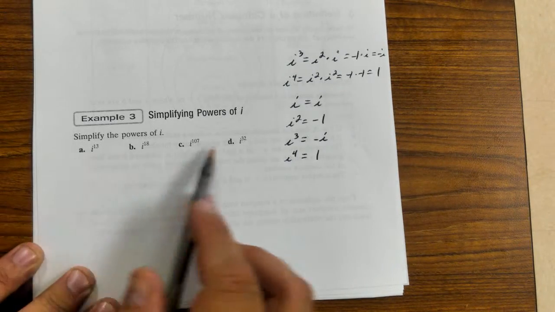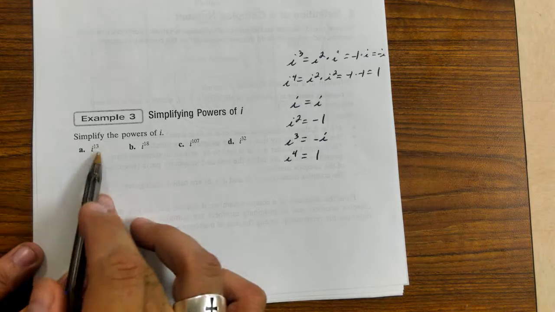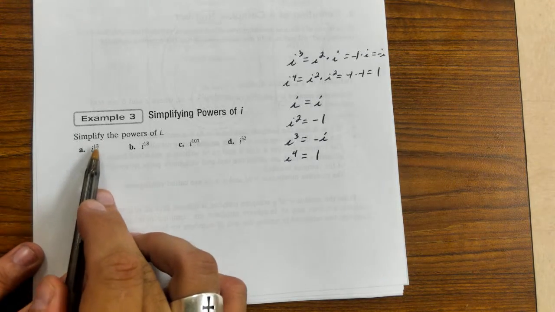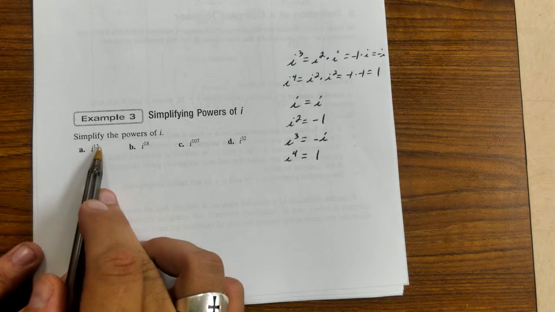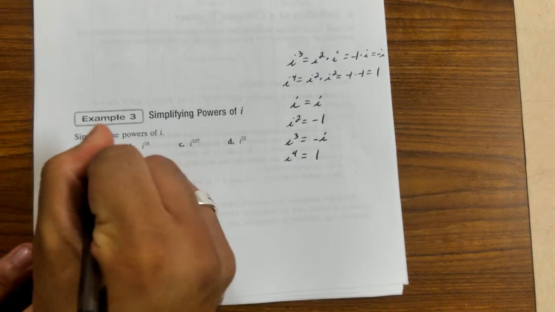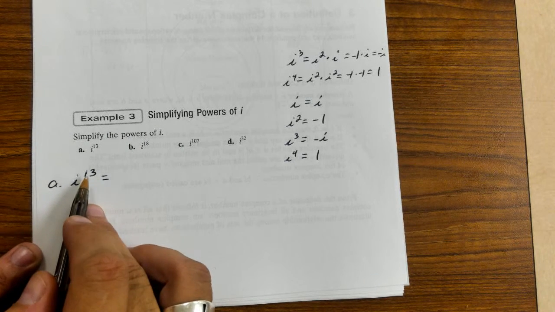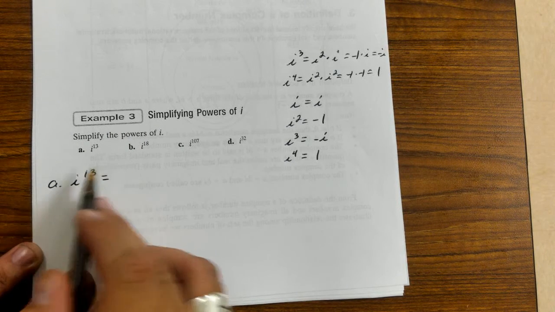When you're doing powers of i with numbers higher than 4, you're looking for groups. How many groups of 4 can go into the exponent? So for example, on A, i to the 13th power, I can put 3 groups of 4, that's 12, and then I would have my remainder of 1.